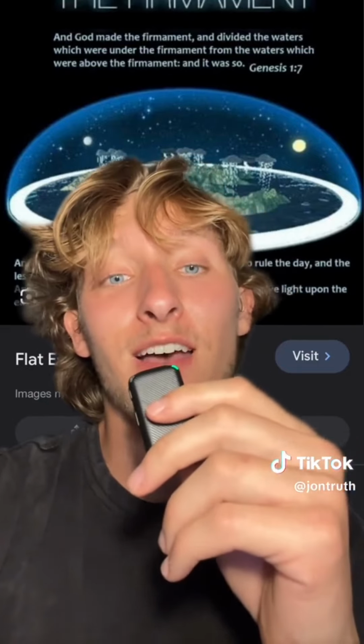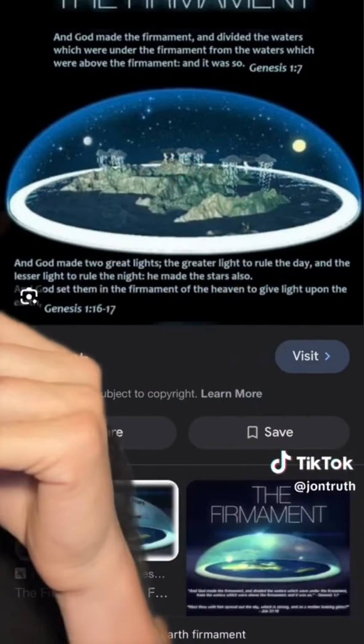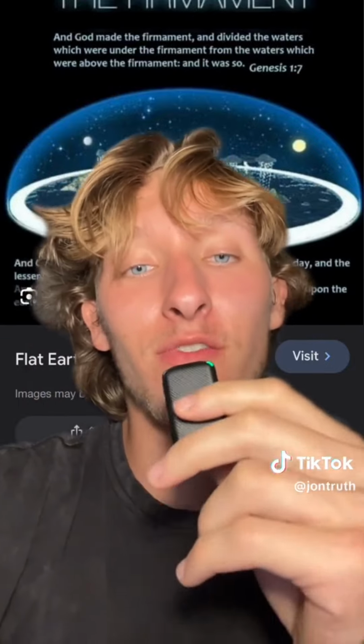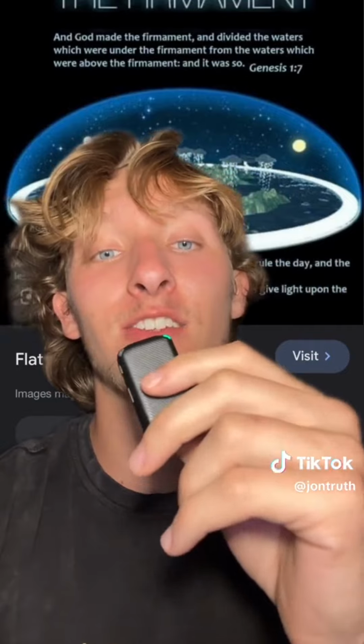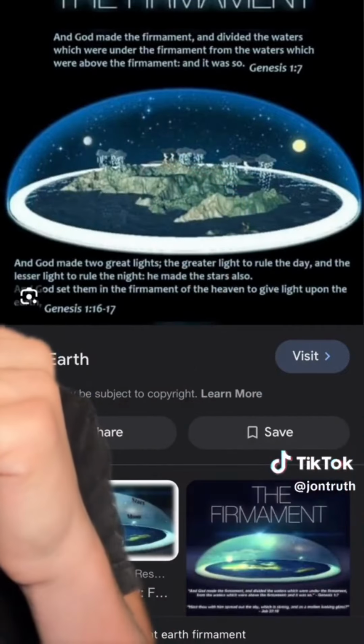Guys, the earth is flat, it's stationary, it is immovable. We're not living on a flying, spinning water ball. Satan has completely taken God's creation and twisted it, and programmed everyone to believe something that is not true, which has caused many people to fall away from the truth that is in God's word.